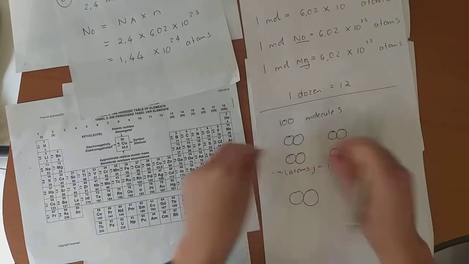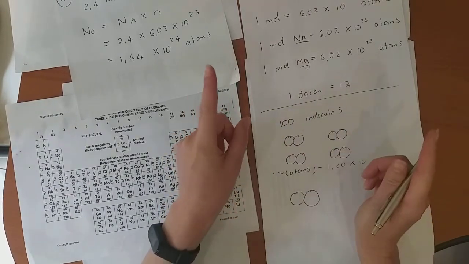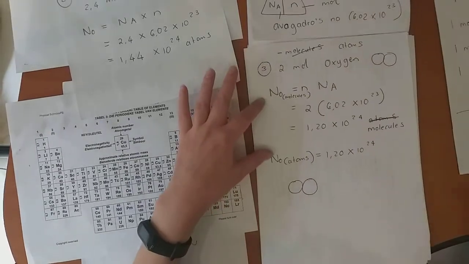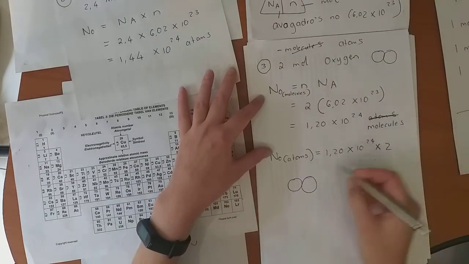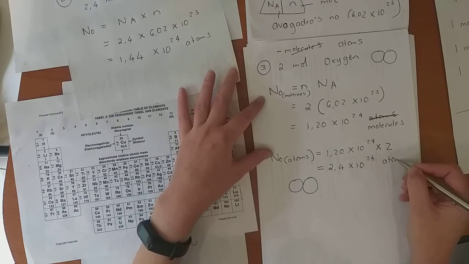Well, if I break these up, then every molecule would form 2 atoms. So I have to times this by 2 when it's diatomic. So all I do is say times by 2, and then I get 2,4 times 10 to the 24 atoms.